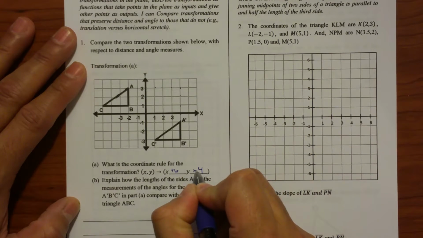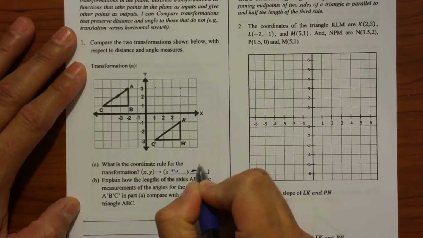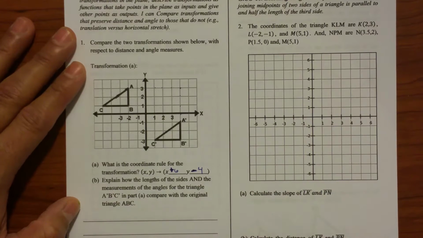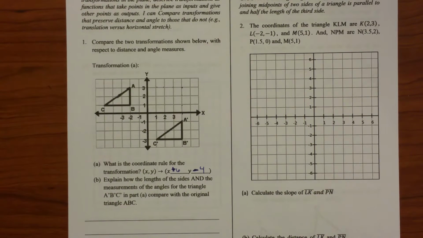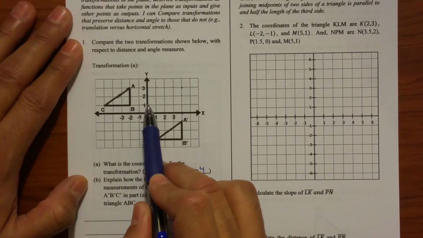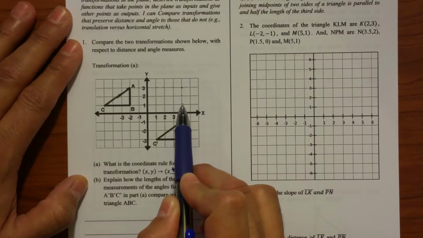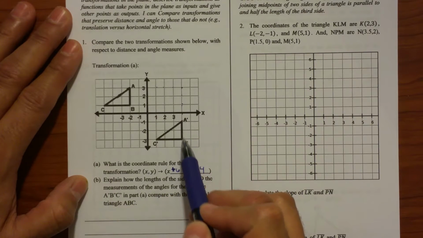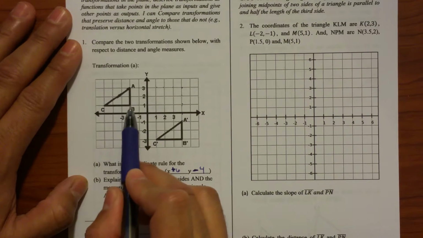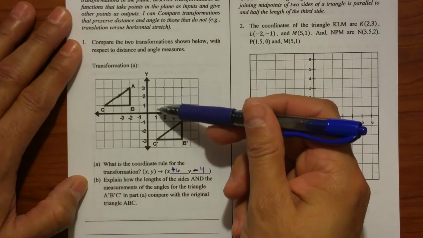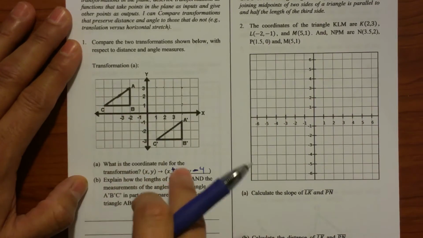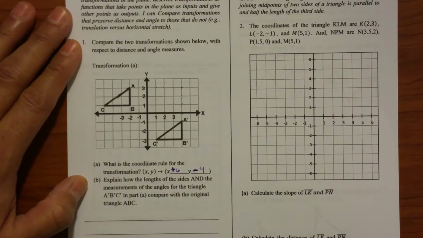So X plus 6 and Y down 4, negative 4. Since I wrote it in here already, I need to actually check to make sure that this works for all of them, because if it doesn't, then it's not a rigid transformation. Okay, so now let's take a look at B. 1, 2, 3, 4, 5, 6. Down 1, 2, 3, 4. That one works. C. 1, 2, 3, 4, 5, 6. Down 1, 2, 3, 4. So they're all correct. All of them line up. They're all X plus 6 and Y minus 4.